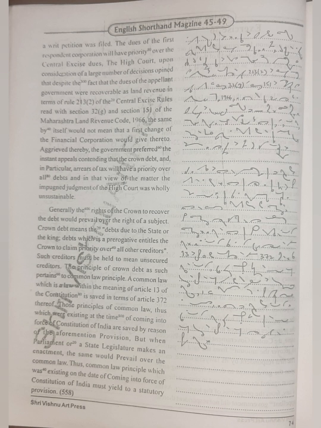The dues of the first respondent corporation will have priority over the central excise dues. The High Court, upon consideration of a large number of decisions, opined that despite the fact that the dues of the appellant government were recoverable as land revenue in terms of Rule 213(2) of the Central Excise Rules, read with Section 32G and Section 151 of the Maharashtra Land Revenue Code 1966, the same by itself would not mean that a first charge of the financial corporation would give way thereto.